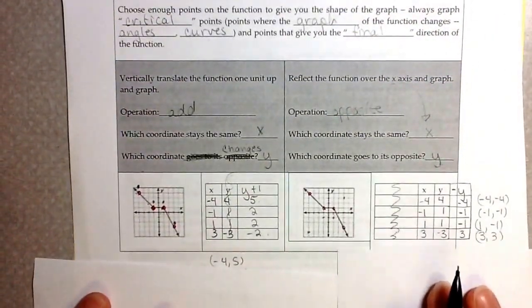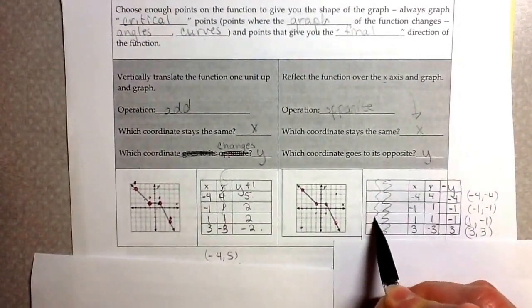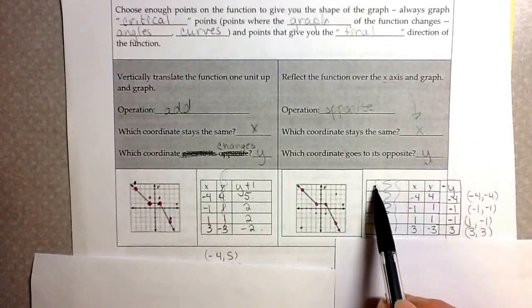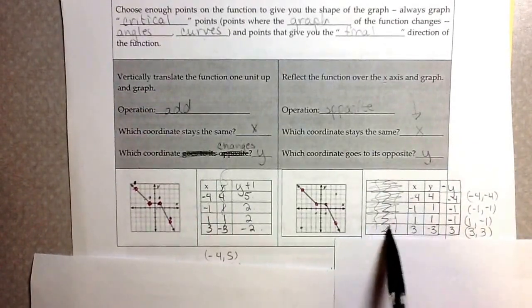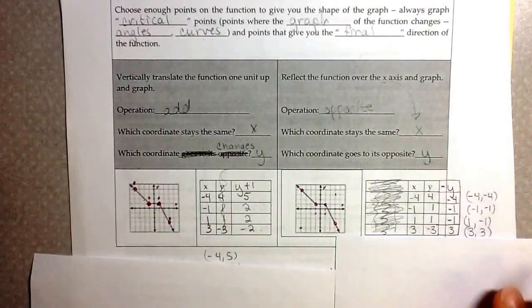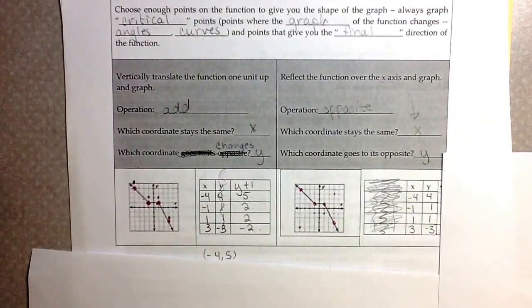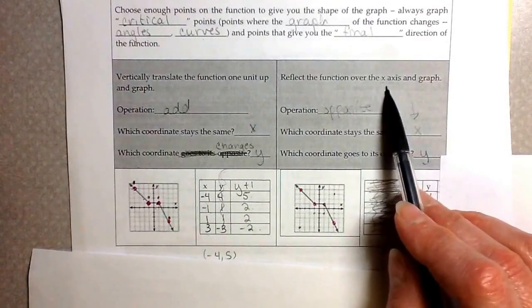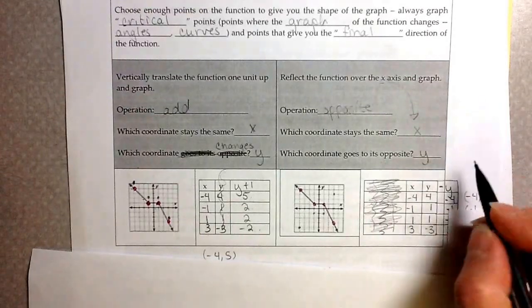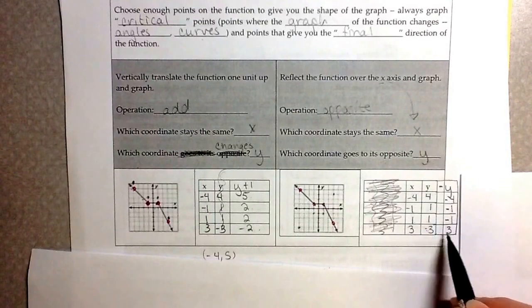So again, we're going to use these same points, and I must not have been paying attention too well when I typed this up. So we need to cross off this column here. Because the x is staying the same, we need to add y on the other side. So here we have our same points, which were negative 4, 4, negative 1, 1, 1, 1, and 3, negative 3. And on the right-hand side, since our x is going to stay the same, we're taking the opposite of y. We'll just show the negative y here. So the y is going to go to the opposite on each one of these.